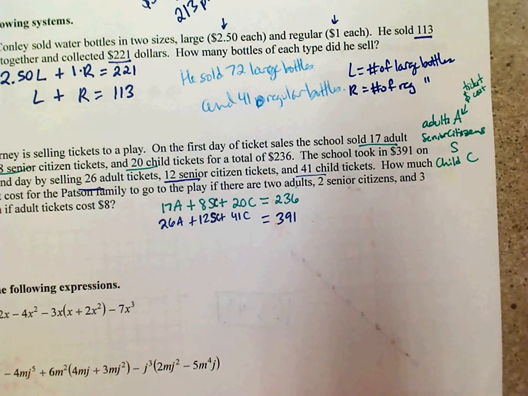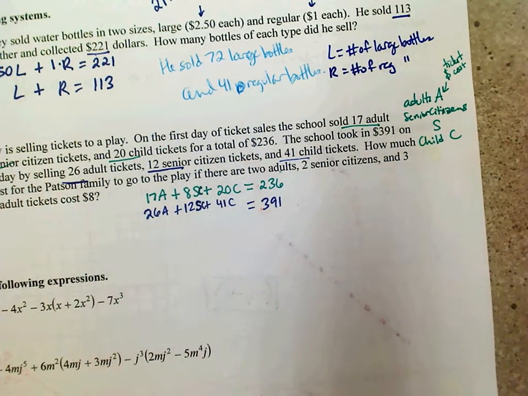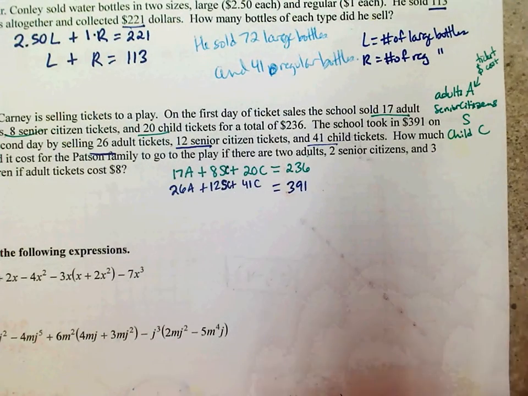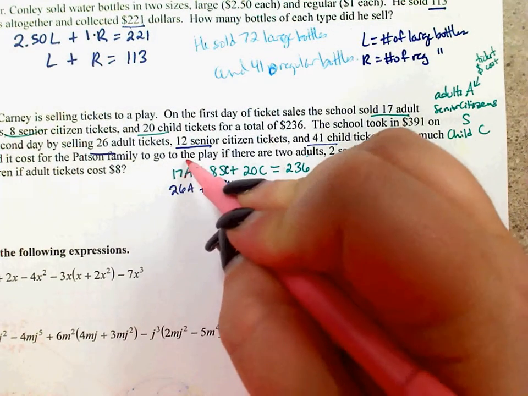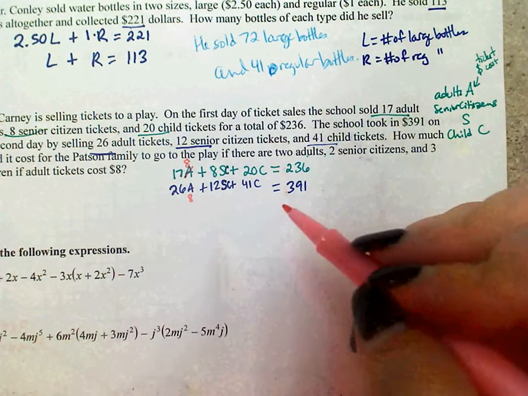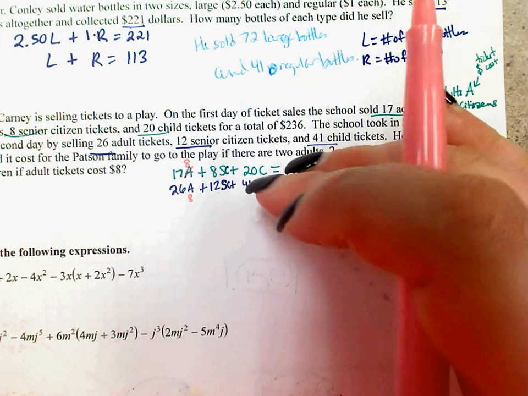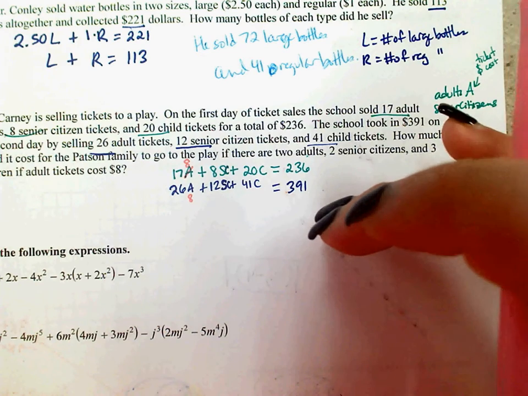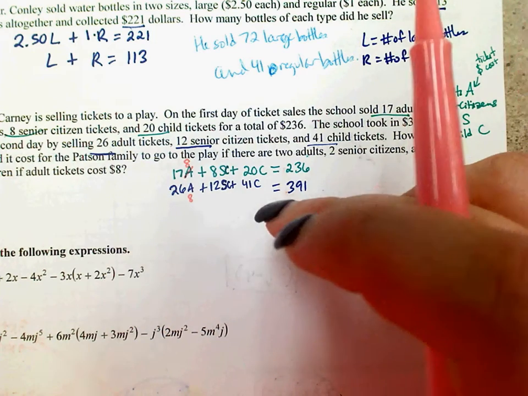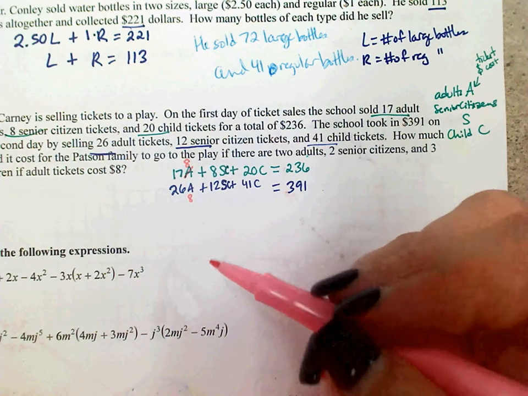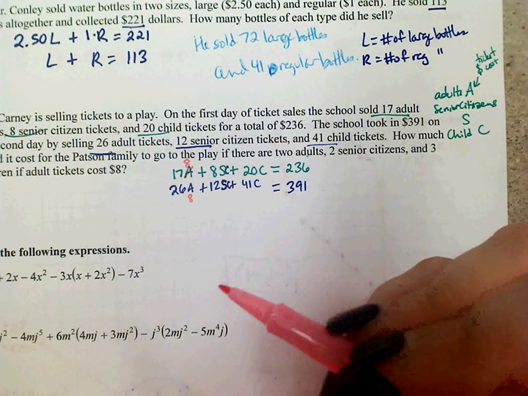So the only other piece of information they told me was that the adult tickets cost $8. So if I can go ahead and replace that cost with $8, then I can go ahead and take away the money gained by selling adult tickets. And then I only have senior citizen and child tickets as part of the situation. So I would multiply, I sent all my calculators away. Okay, let me go grab them.